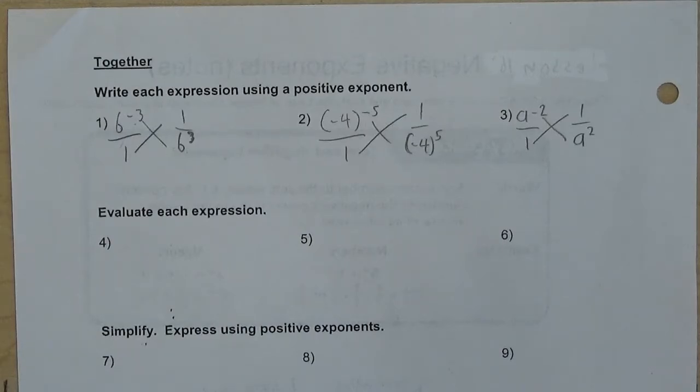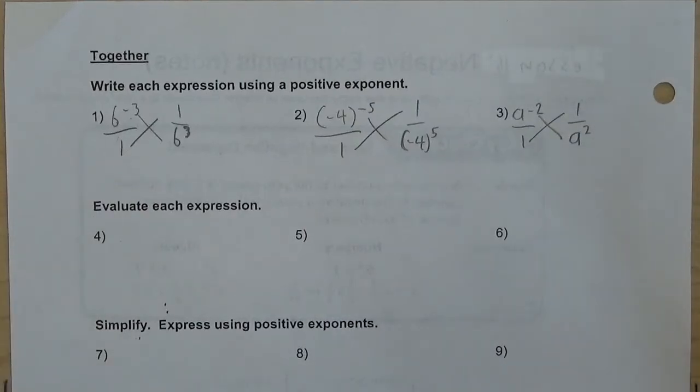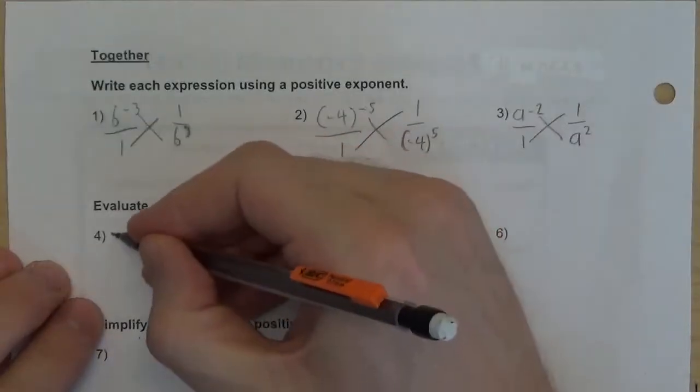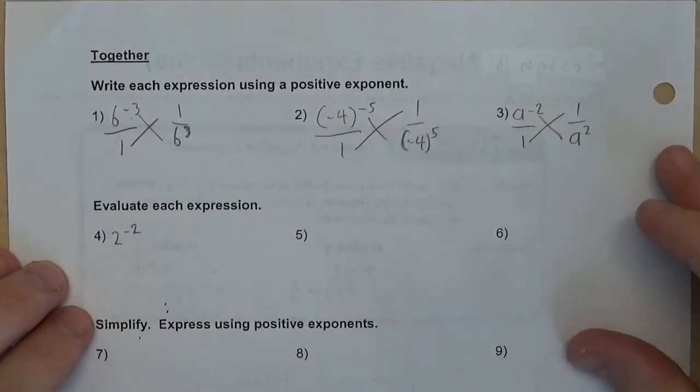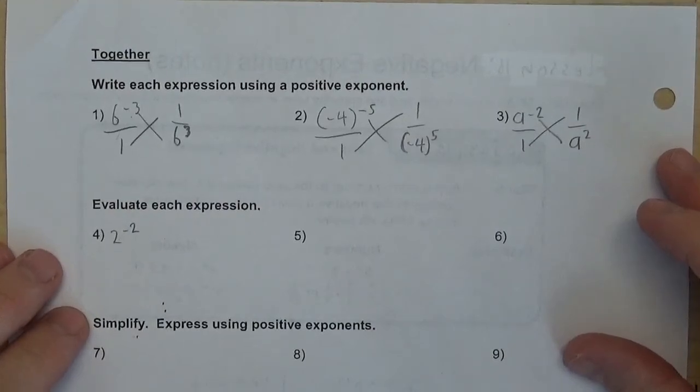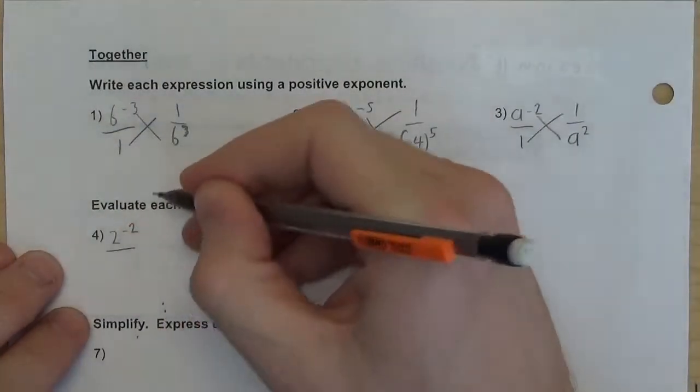We're going to take things a step further here on 4, 5, and 6, where we're going to actually evaluate negative exponents. So the first one here is 2 to the negative second. So we don't know how, at least without a calculator, to evaluate a negative exponent. So the first thing is going to be to change it to a positive 1. So we're going to follow the same steps we did up here.